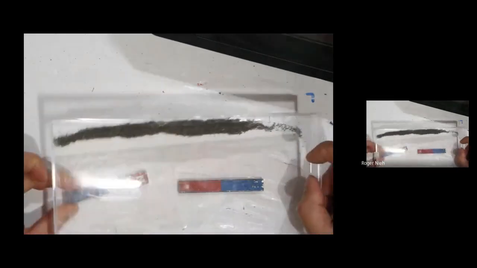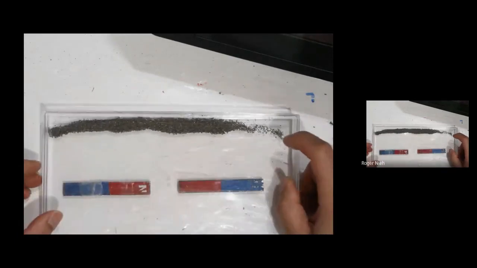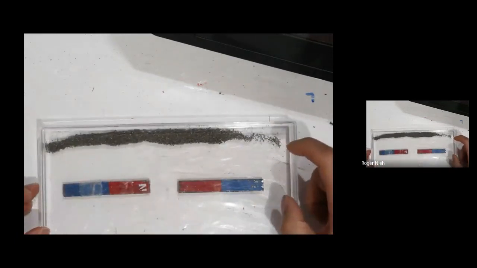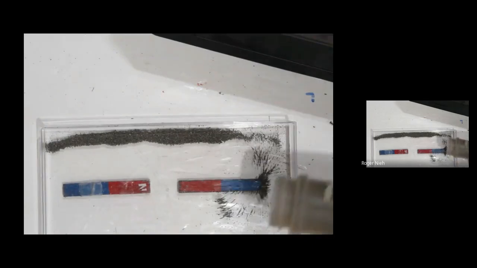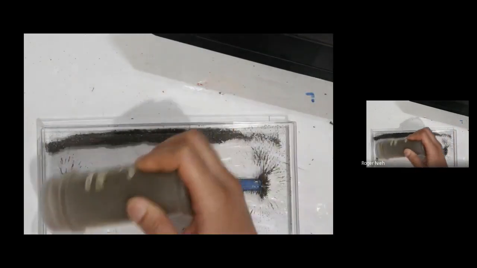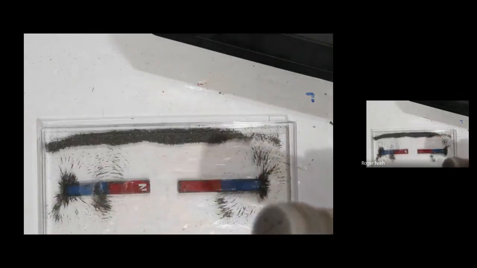Ooh, it's turning. Stop turning. Okay, let's check this out. Let's see what happens in the middle. As I shake, shake, shake, we'll see field lines over here. That's beautiful. On the far end, we'll see other field lines. But what happens in the middle between these two?